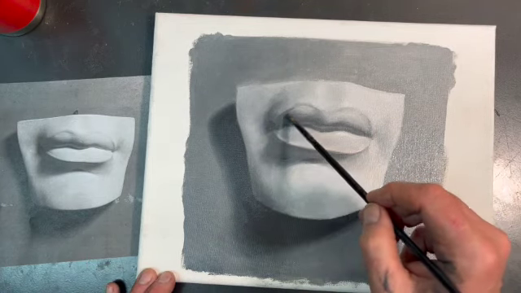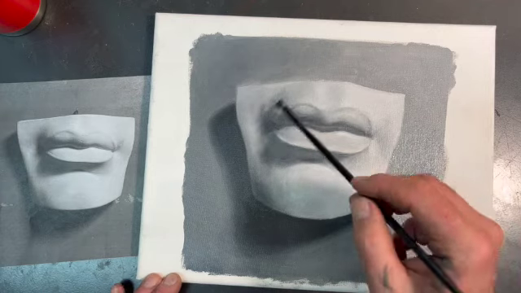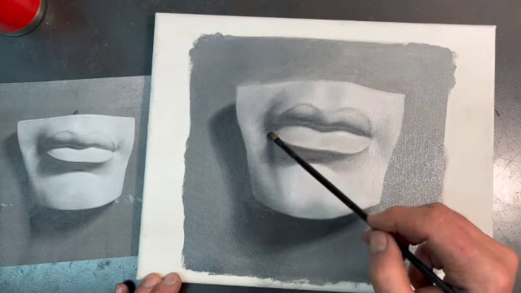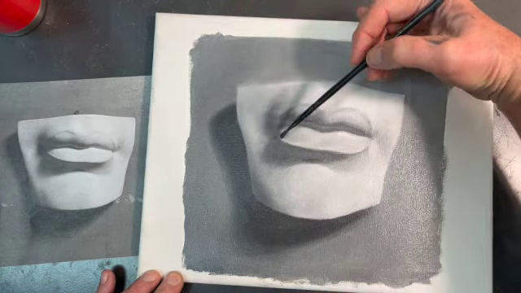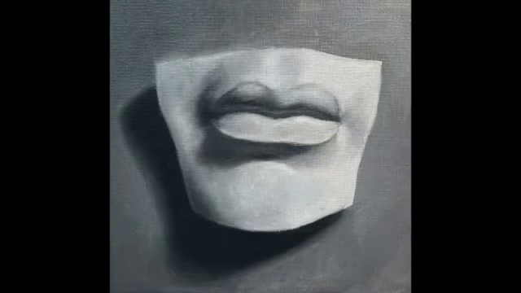Here I'm seeing that there's a little area where it gets a tiny bit darker. The one thing with white is, when we paint white, our values stay pretty much constant. Well, there it is. That's the actual painting.